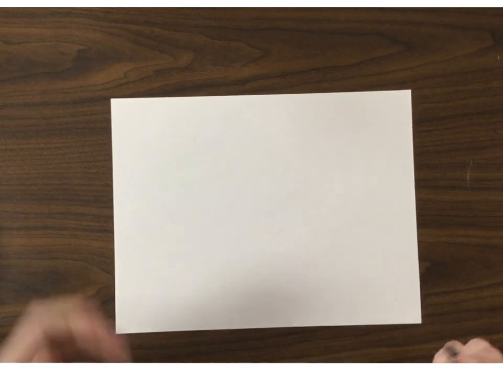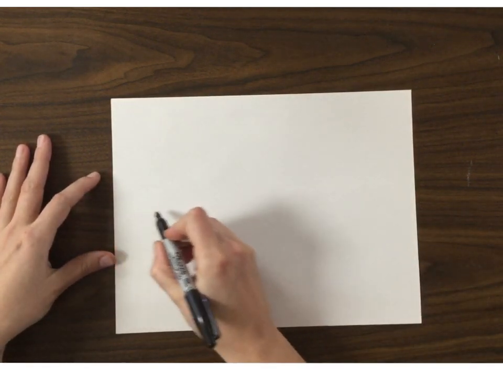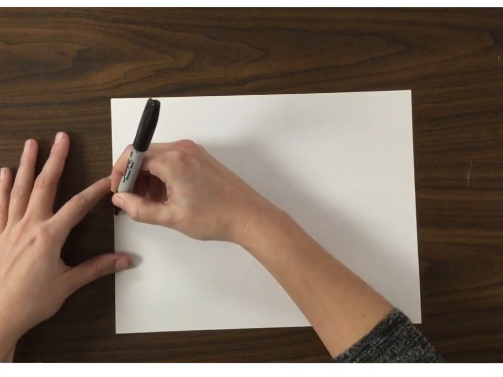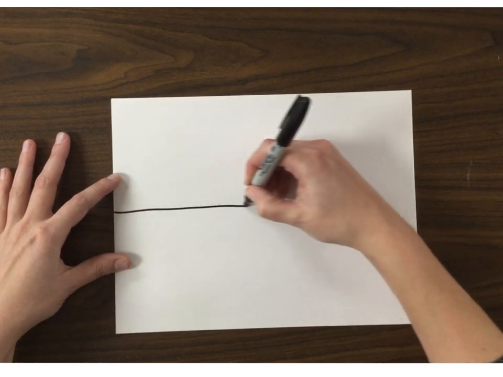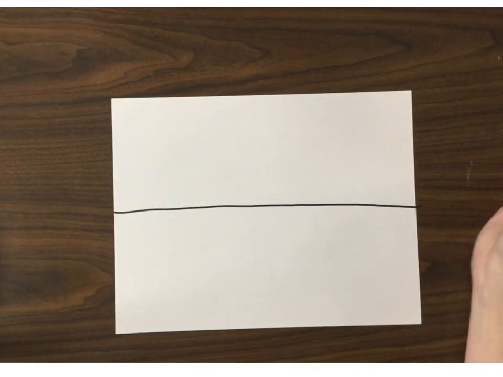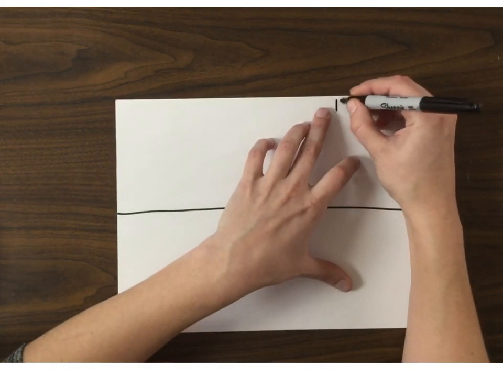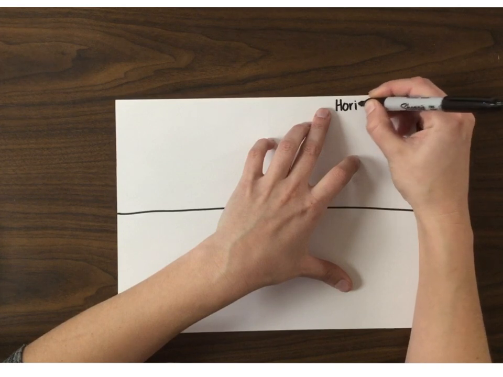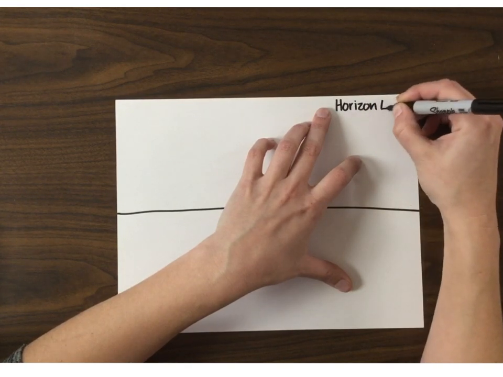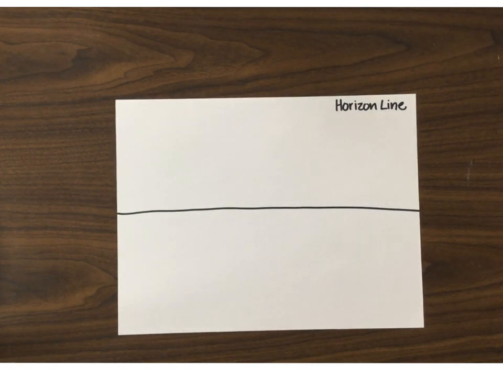The first thing that you're going to do is identify where the middle of your paper is, and we're going to make a horizontal line that goes straight across. This line is representing our horizon line. Write that on your paper somewhere. We're going to put vocab words, so pick a corner. Horizon line. Make sure you write that on your paper.